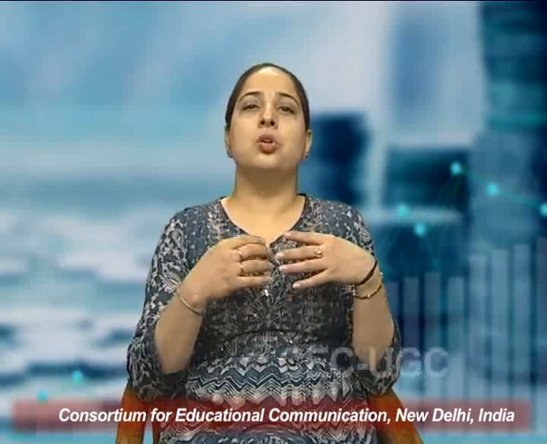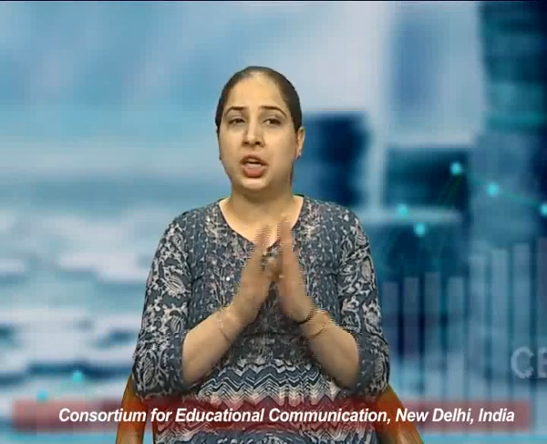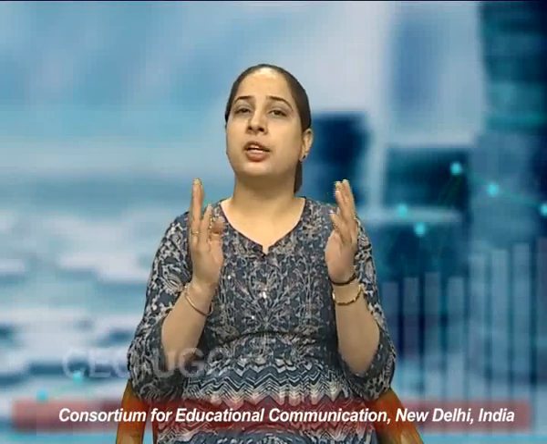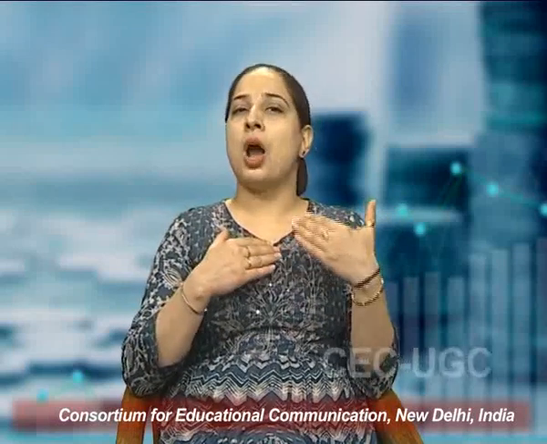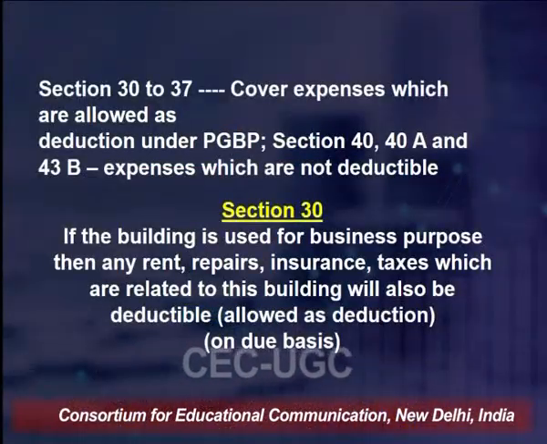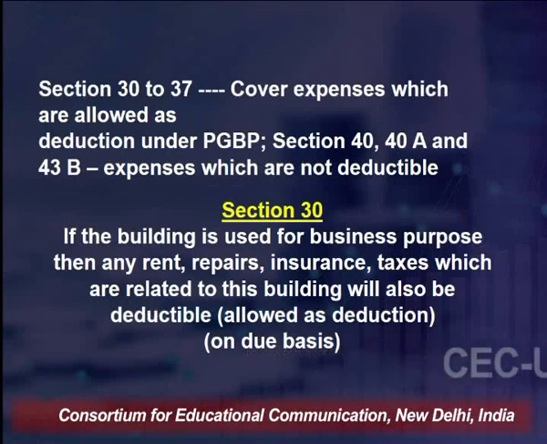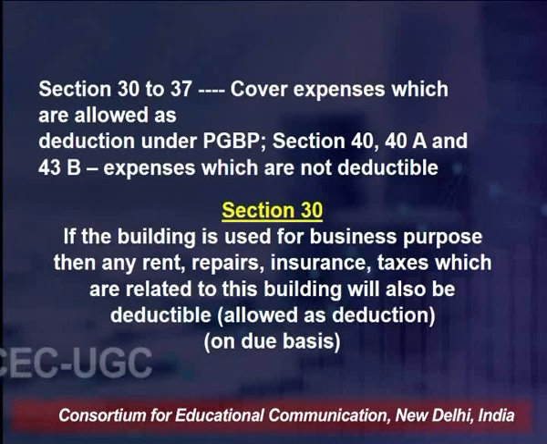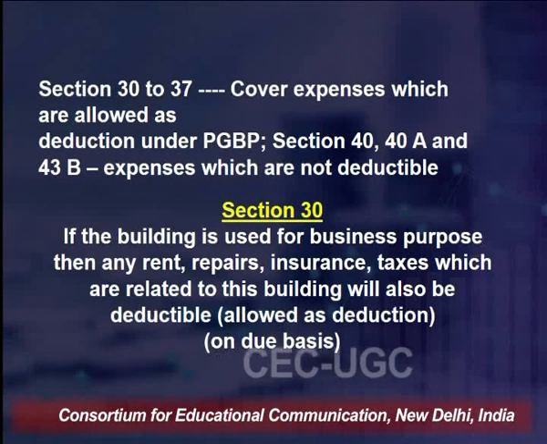Those are the adjustments you are supposed to do. Similarly, when we talk about this PGBP, there are certain sections which talk about the expenses which are allowed as deduction under PGBP and the expenses which are totally not allowed as deductible under the head PGBP. So one by one we'll be discussing all those sections. First we'll be talking about those sections which are allowed for deduction under the head PGBP. These are sections 30 to 37. Section 30 to 37 prima facie deals with those expenses which are allowed as deduction under the head PGBP.